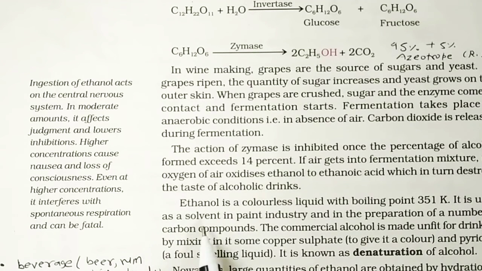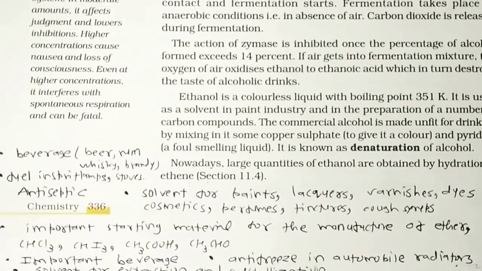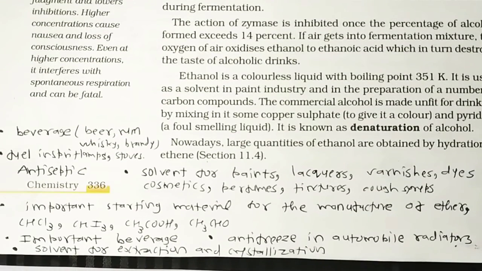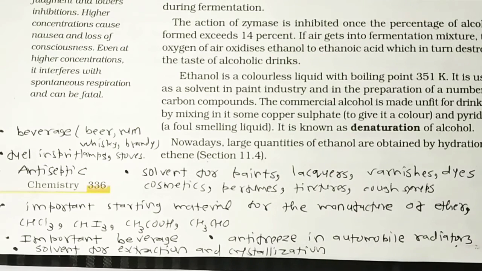It is used as a solvent in the paint industries and for a number of carbon compounds. Commercial alcohol is made unfit for drinking by mixing in some copper sulfate solution to give it a color, and pyridine, a foul smelling liquid. This is known as denaturation of alcohol. Nowadays, large quantities of ethanol are obtained by the hydration of ethene. We know that ethene in the presence of an acid catalyst is converted into alcohol.